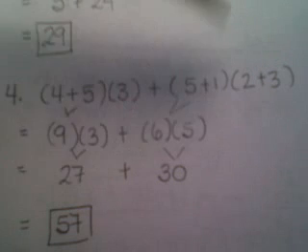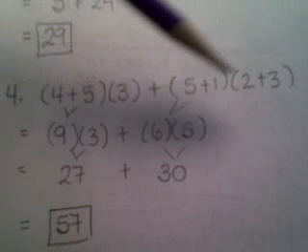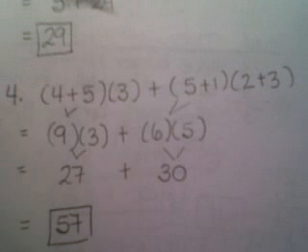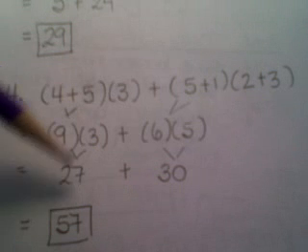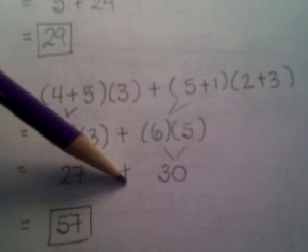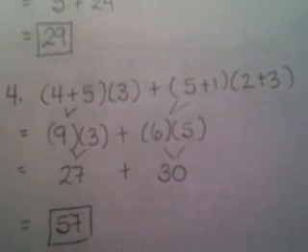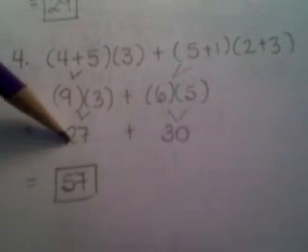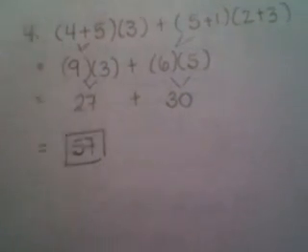Times 3, I keep that. 5 plus 1 gives me 6. 2 plus 3 gives me 5. Now I can multiply. 9 times 3 gives me 27, plus 6 times 5 gives me 30. I can add the 27 and the 30, and I get 57.